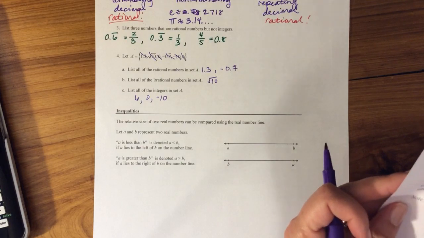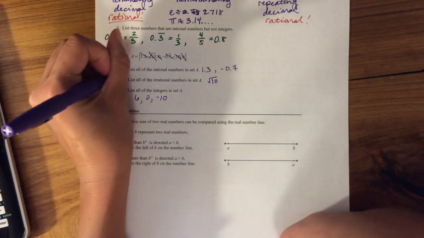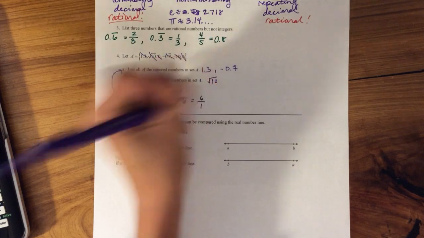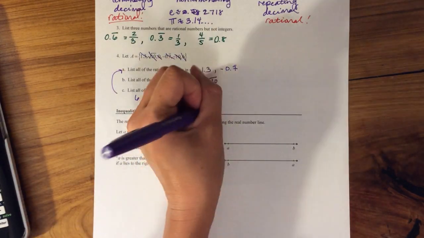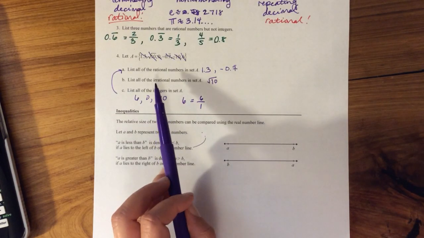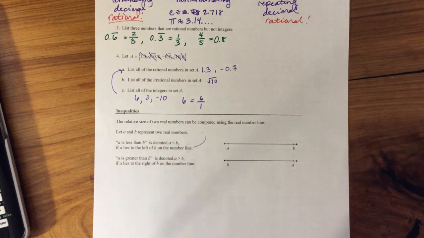And then if you want to get really technical, these integers are also rational numbers because 6 is also 6 over 1, right? 0 is 0 over 1. Negative 10 is negative 10 over 1. So yes, it could be written as a fraction as well. So the integers can also fit into A as rational. Basically, for irrational, you just want to watch out for any of these square roots, pi, or e.